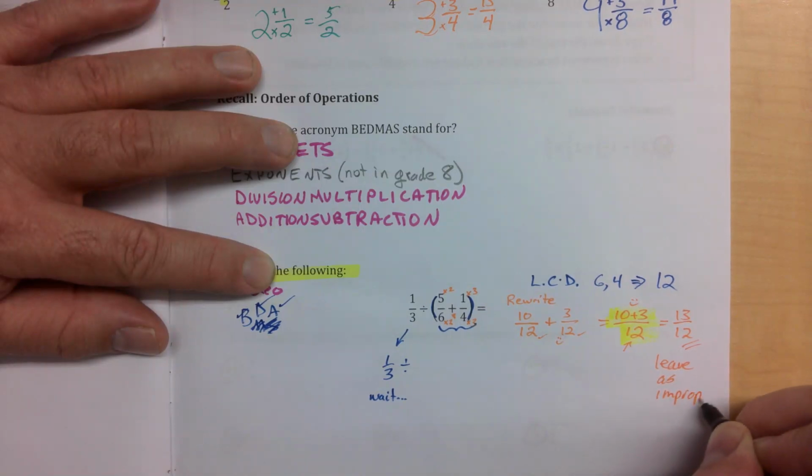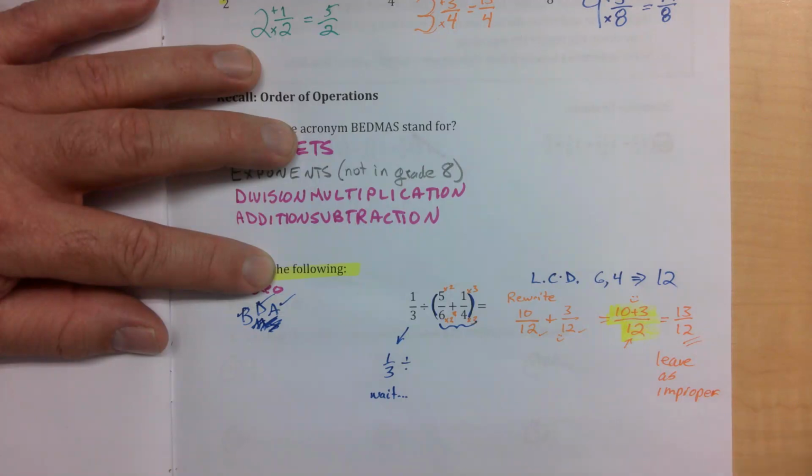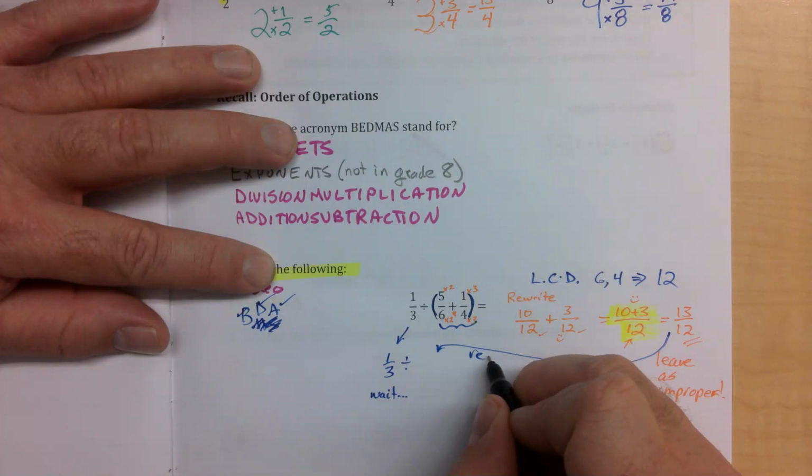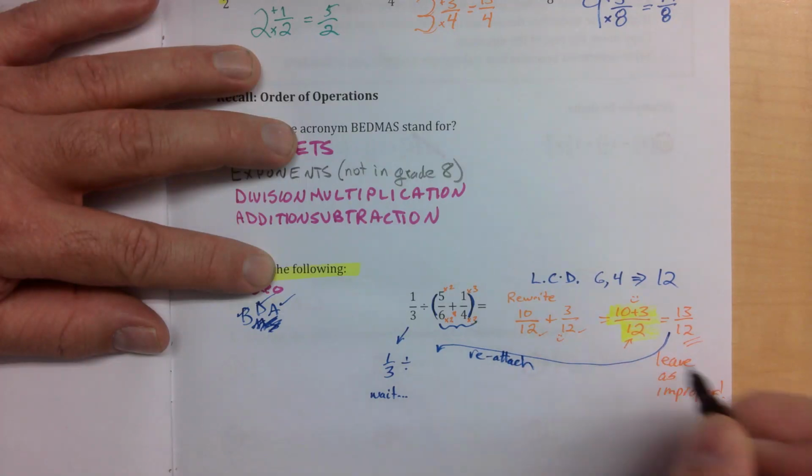Why? Because we're in the middle of a question. We're not done the question. Leave it as improper. Don't bother with mixed until you're done completely. So we're going to reattach the question now. In other words, we're going to finish it.